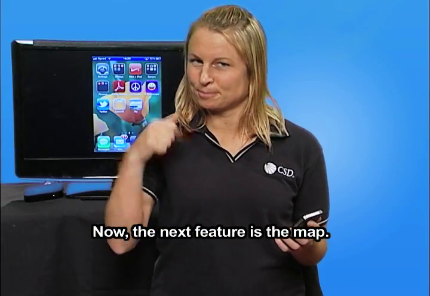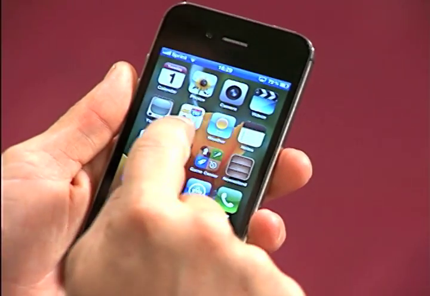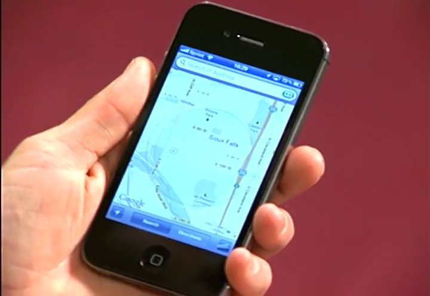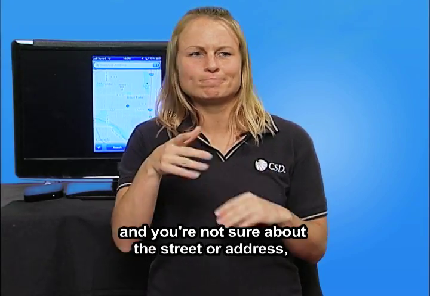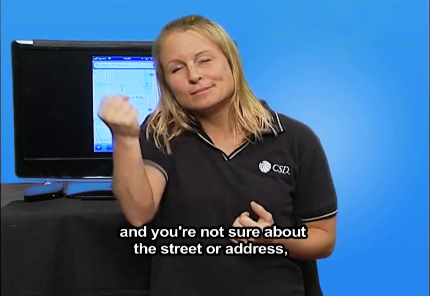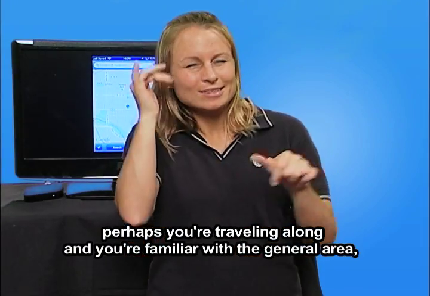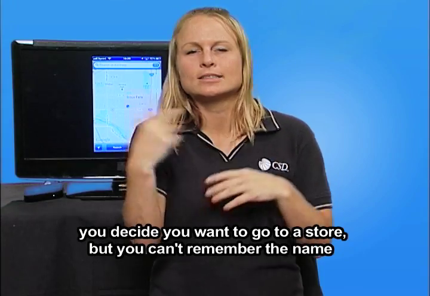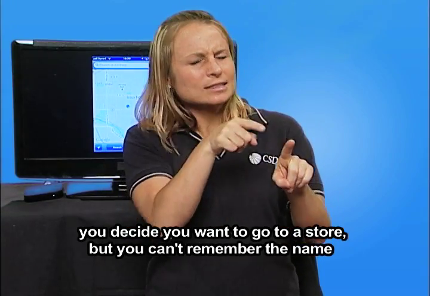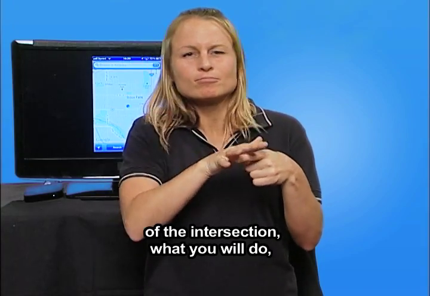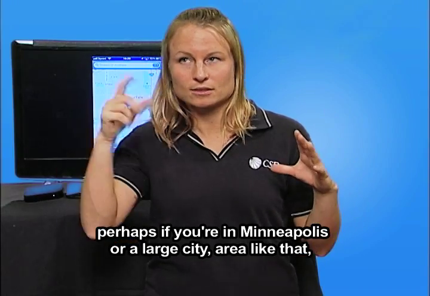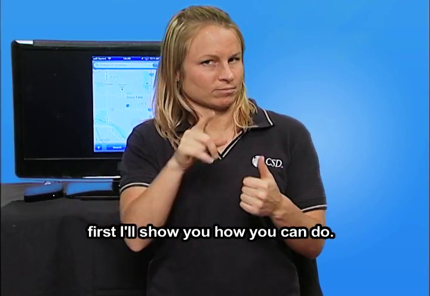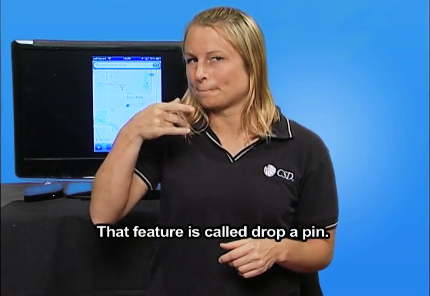Now, the next feature is the map. I have two different topics that I want to show you on the map. First, if you're going to a new town and you're not sure about the street or address, perhaps you're traveling along and you're familiar with the general area, you decide you want to go to a store, but you can't remember the name of the intersection, what you will do, perhaps if you're in Minneapolis or a large city area like that, first I'll show you how you can do it. That feature is called Drop Pin.